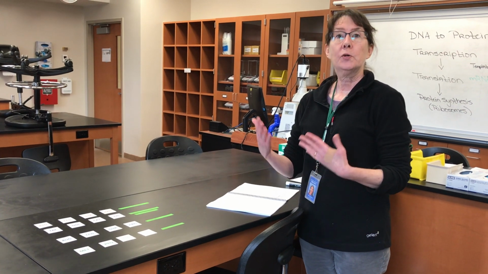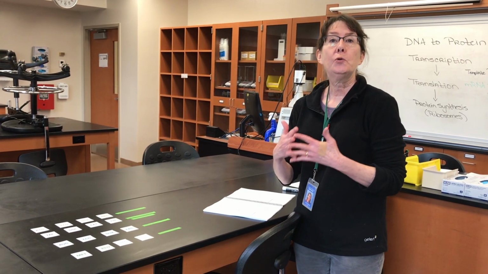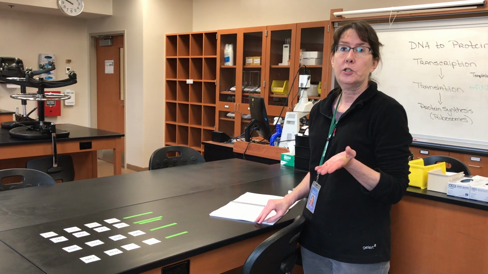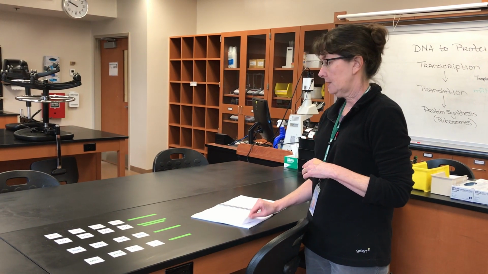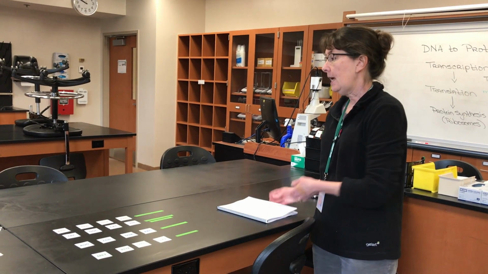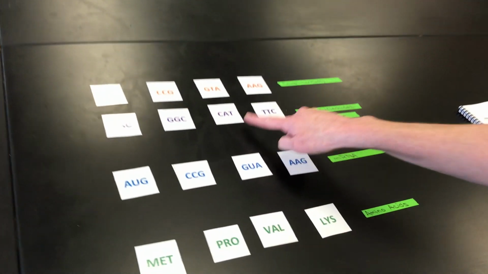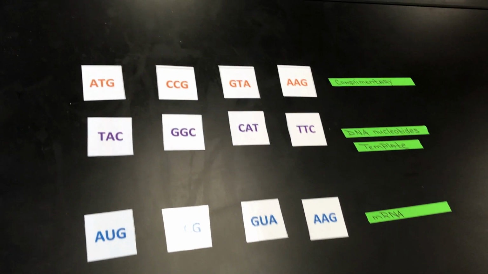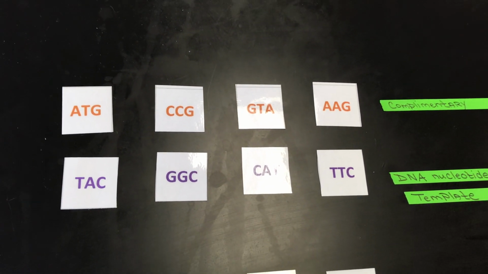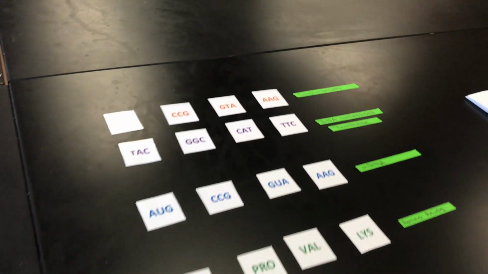Activity 1. I'm going to work through activities 1, 2, and 3 to show you how transcription and translation will work in order to produce a very short protein sequence. So in your lab book it says to lay out our DNA nucleotides in the sequence TAC, GGC, CAT, and TTC. That's our DNA nucleotide sequence. That is also going to be our template sequence in order to make our messenger RNA.